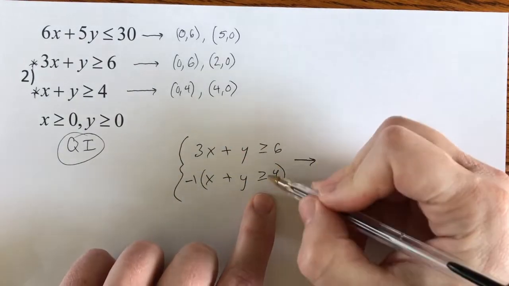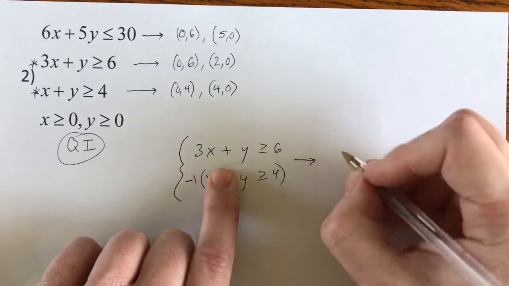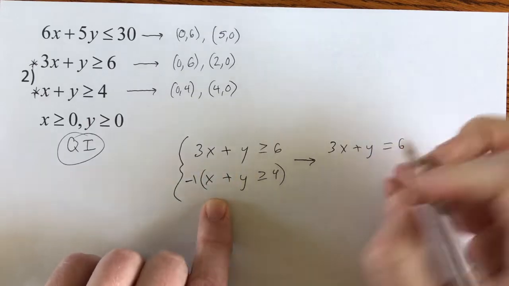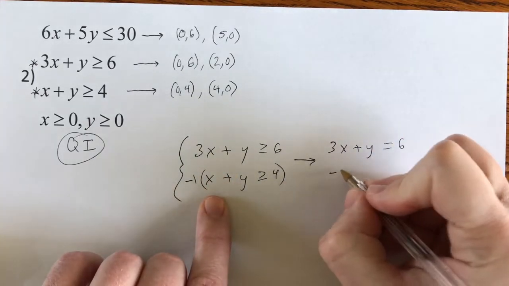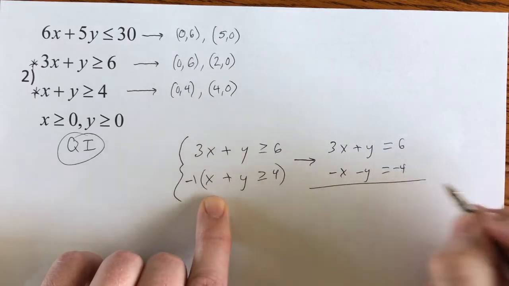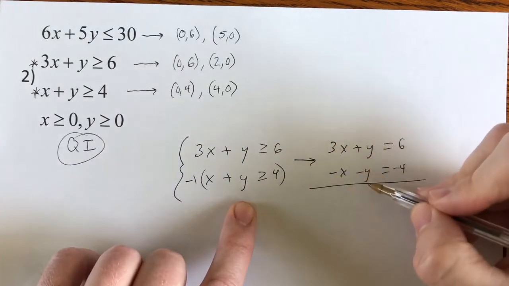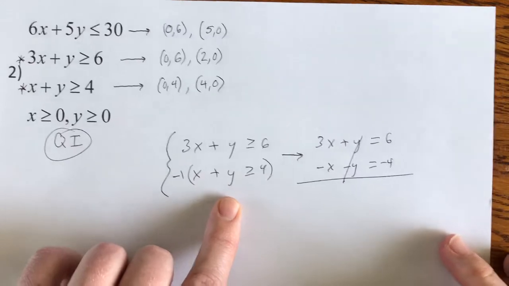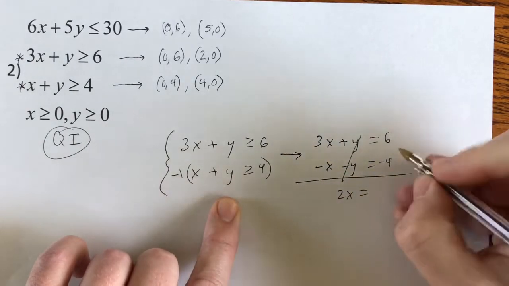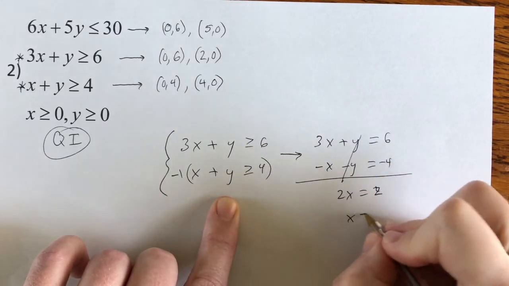Here is our setup. I went ahead and wrote them in as inequalities, but you just think of these as equations at this point. So I'll go ahead and do that in the next step. First line is going to stay the same. And the second equation is going to become what? A negative x minus y equals a negative 4. And I'm doing that so that our y components are opposite, so they cancel out. And then we're left with what? We're left with 3x minus x, which is 2x. 6 minus 4 is 2. So therefore, x is 1.